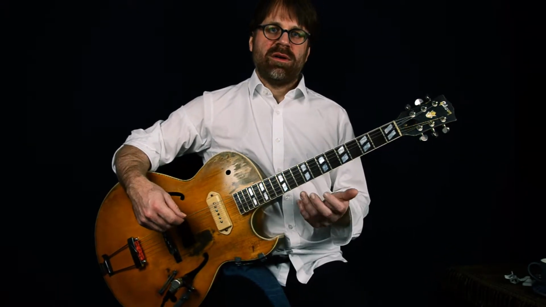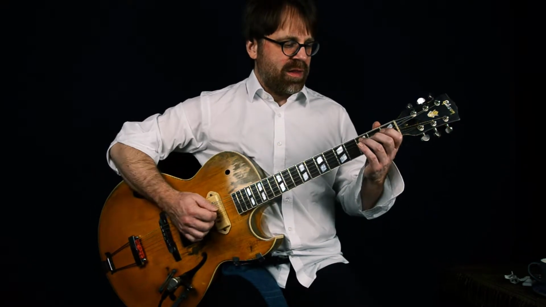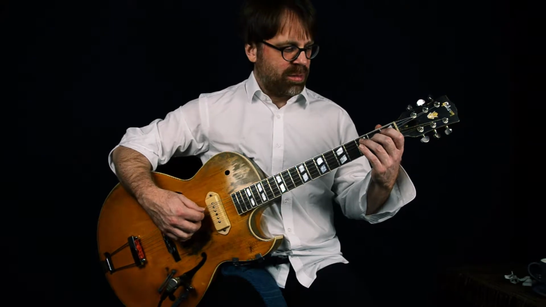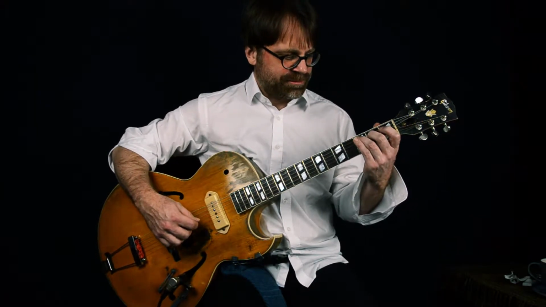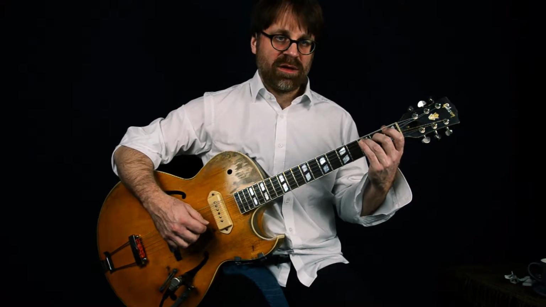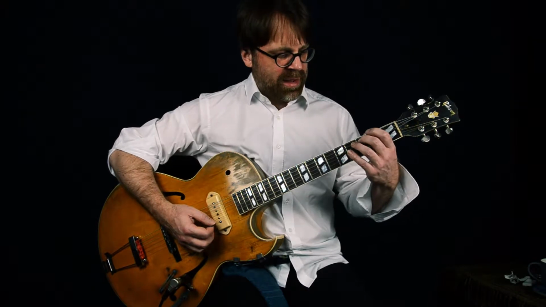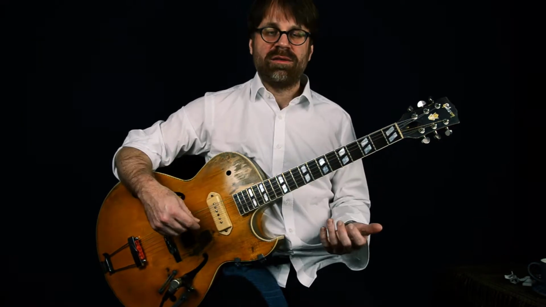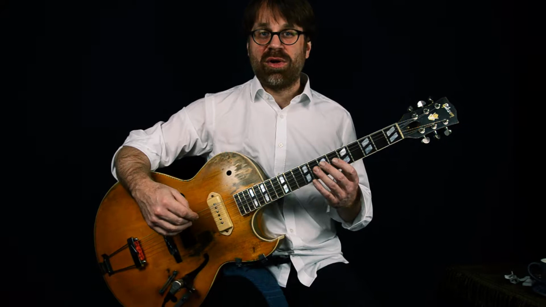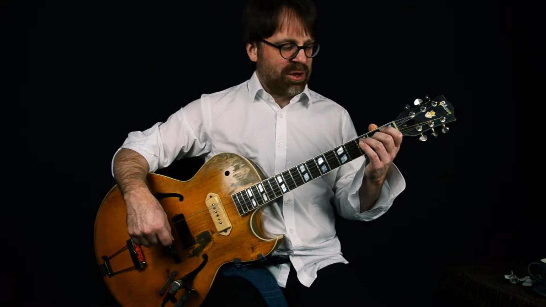So we have a closed position C major triad, root position. That's C, E, G. Probably you all know this chord. So just C, E, G. So remember, our range here is just a perfect fifth, and all the notes are in that small range. So this is, of course, a closed position.